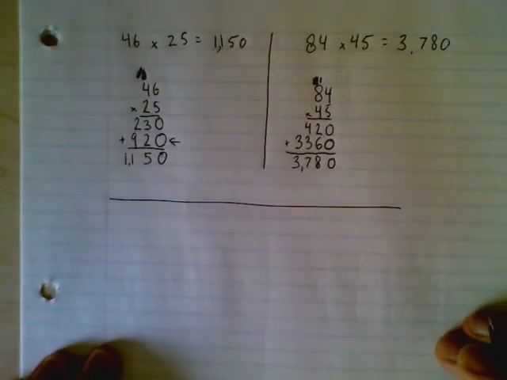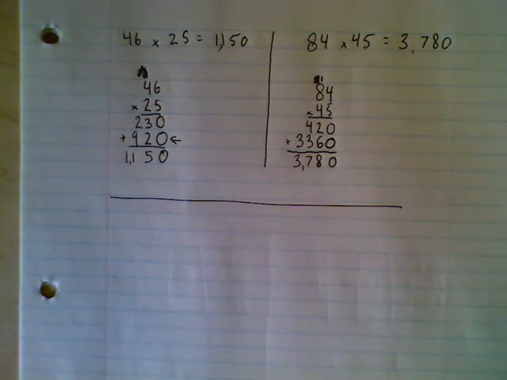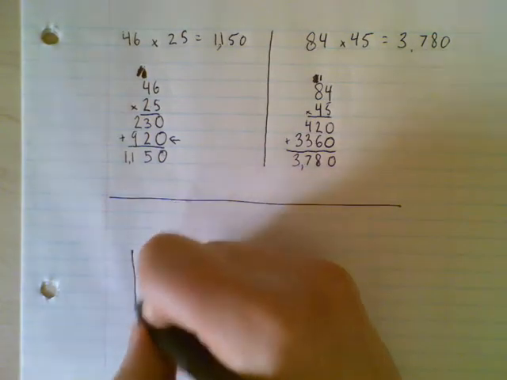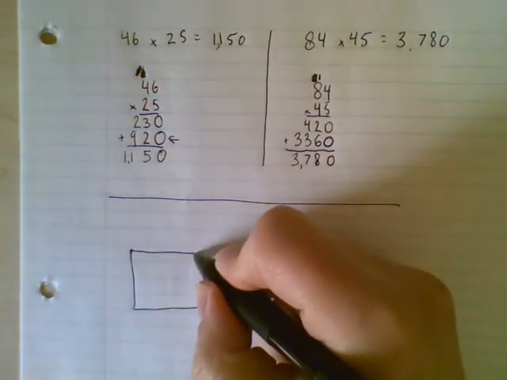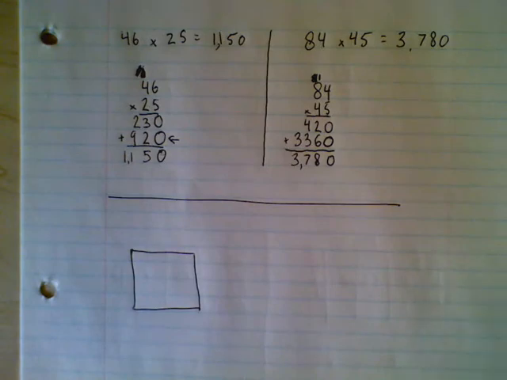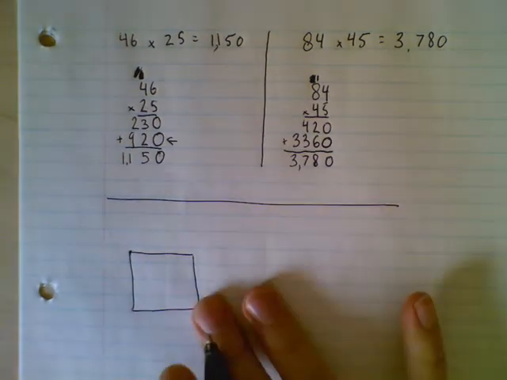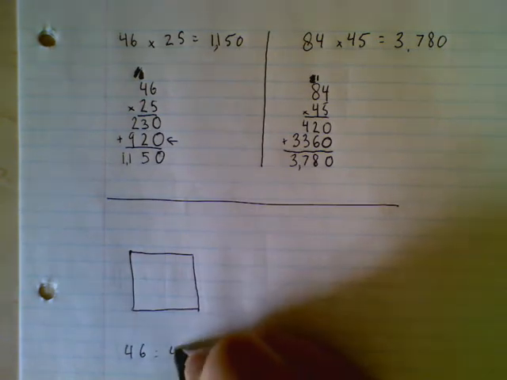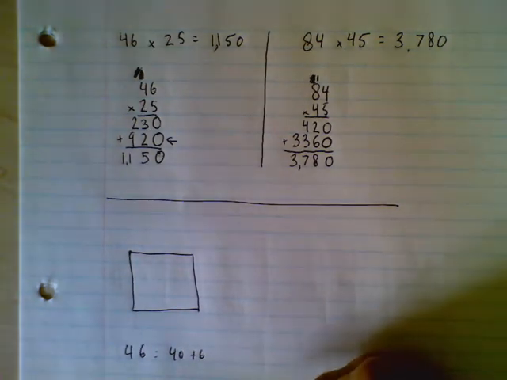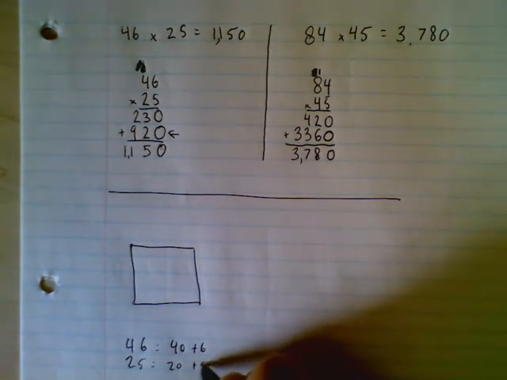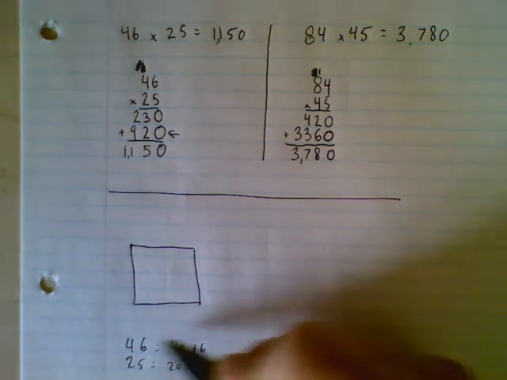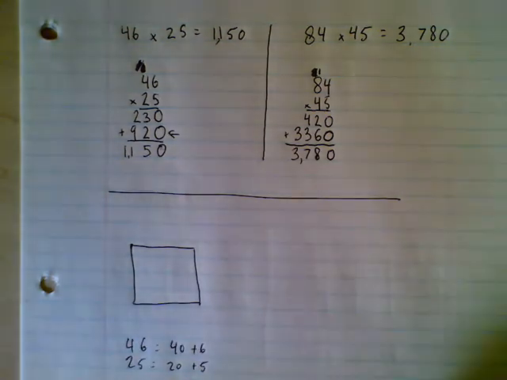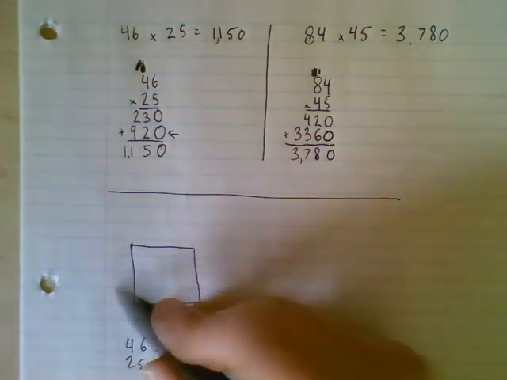we're going to look at the window strategy, and we're going to see if this is also going to work for 2 by 2. So I start off with a square, nice and large, and I need to think about my numbers, and I need to think about my place values for the window strategy. So 46 is really 40 plus 6, and then I have 25, which is really 20 plus 5. Here I have my tens place value, and here I have my ones place value. So I need to put one number on the side and one number on top.